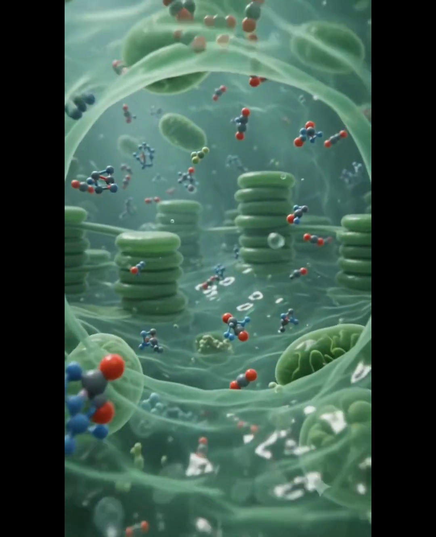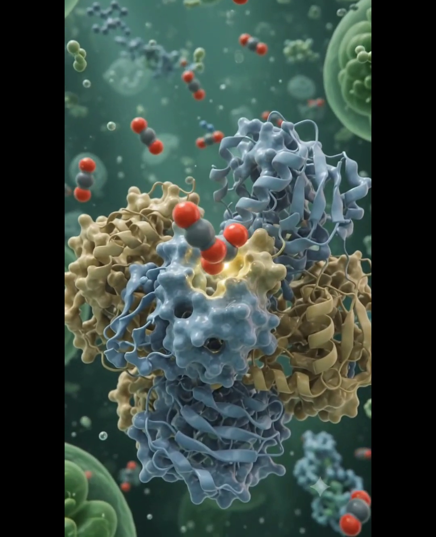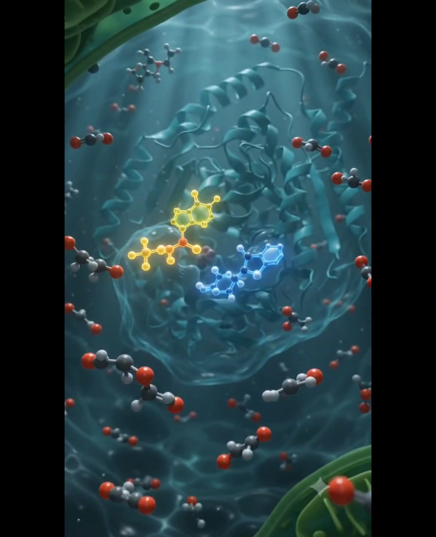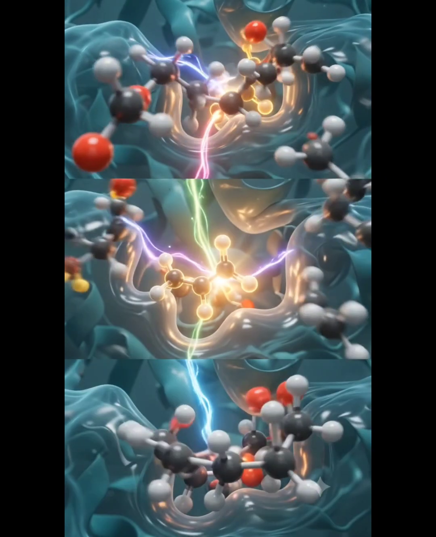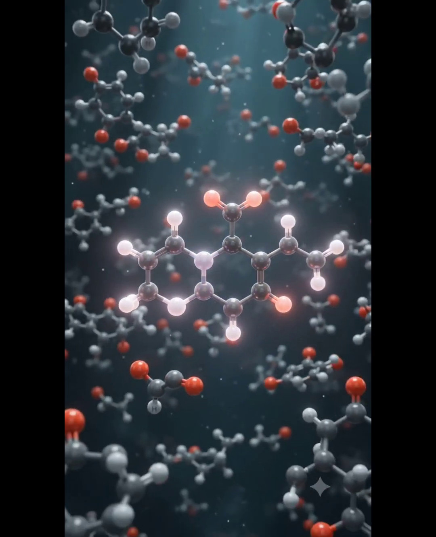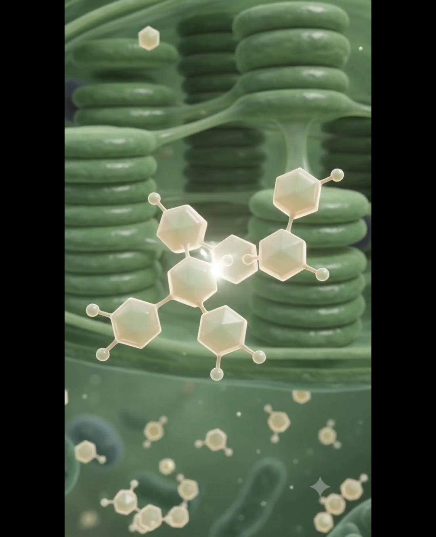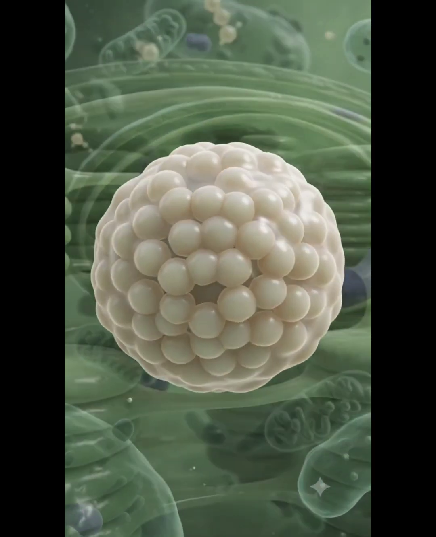Inside the stroma, the Calvin cycle begins. The enzyme rubisco captures atmospheric carbon dioxide. Using ATP and NADPH from the light reactions, carbon dioxide is converted into glucose through a series of enzyme-controlled reactions. Some glucose is immediately used for energy, while the excess is stored as starch within the chloroplast for future use.